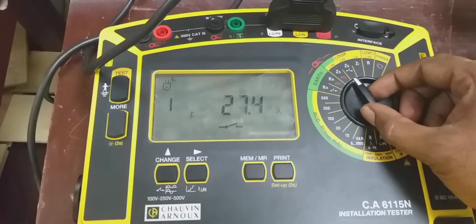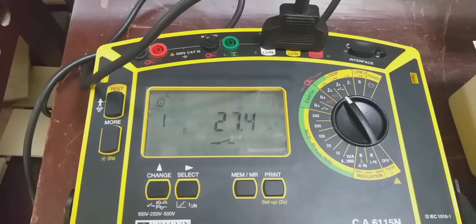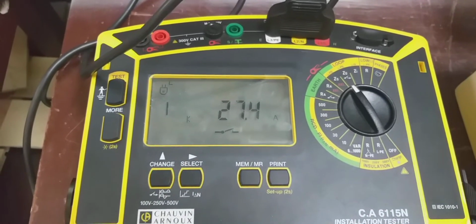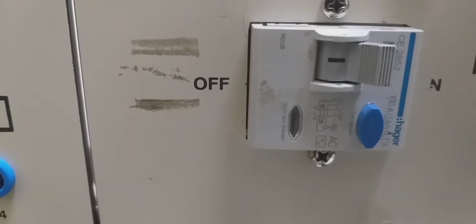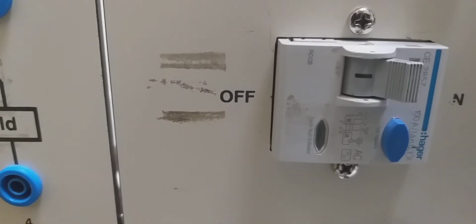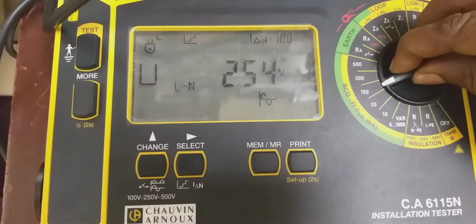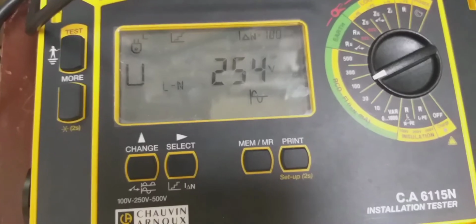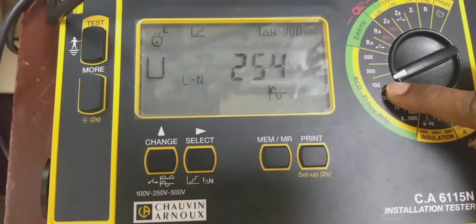find also the touch voltage. For that we must ensure the I delta n value of the RCD which we are testing. So as I showed here, the I delta n value of this RCD is 0.1 amperes. You can see here it is 0.1 ampere, I delta n 0.1 ampere. So what I should do in this selector switch, I should keep this selector switch in 100 milliampere. So 0.1 ampere is nothing but 100 milliampere.